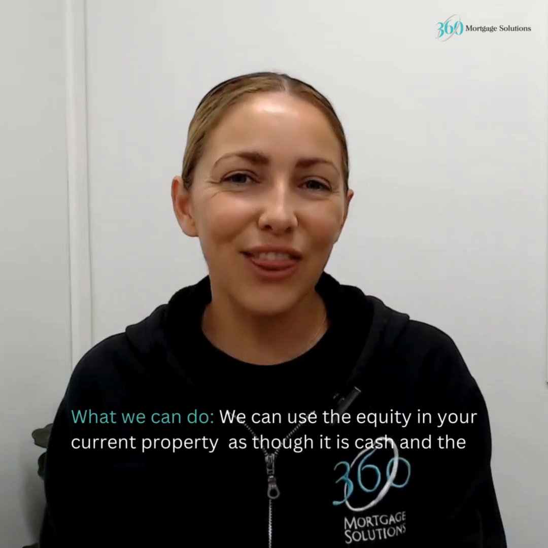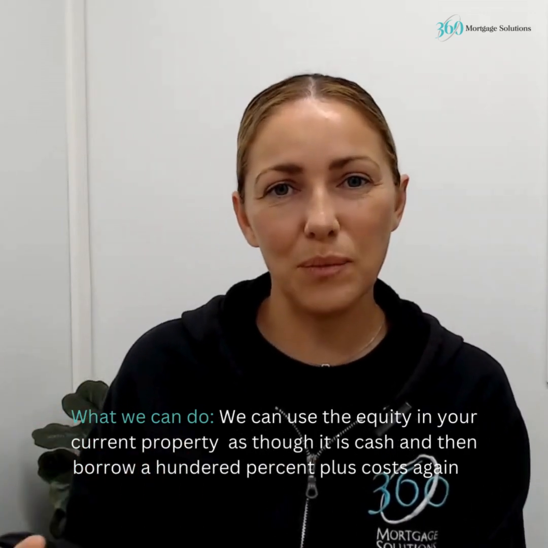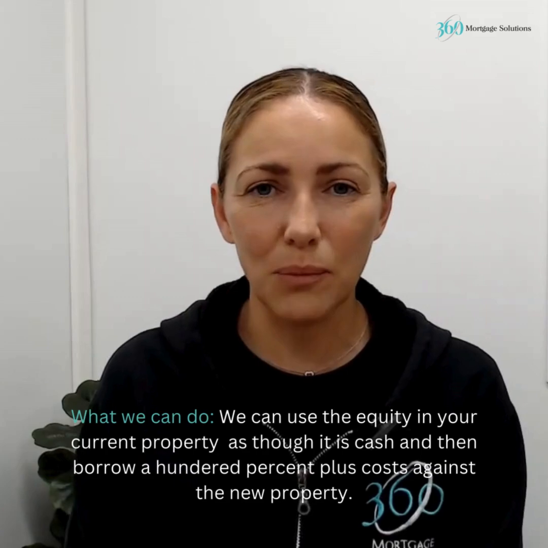Now, the beautiful thing about equity is if you have that equivalent in equity in your current property, you don't actually have to have the cash in your account. You don't have to have that 20% deposit in cash plus costs. What we can do is we can use the equity in your current property as though it's cash and then borrow 100% plus costs against the new property.